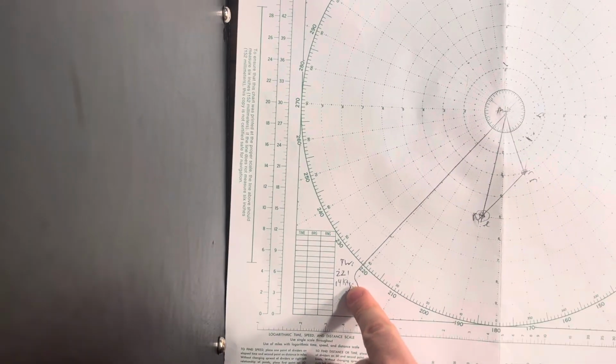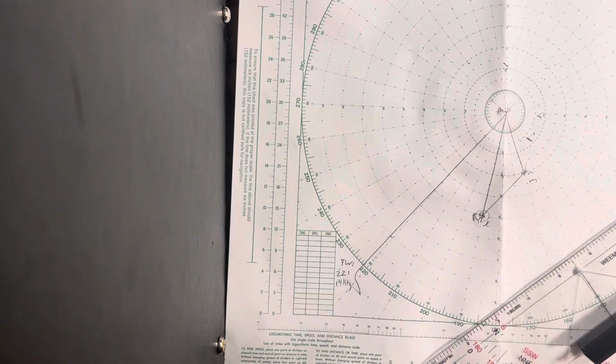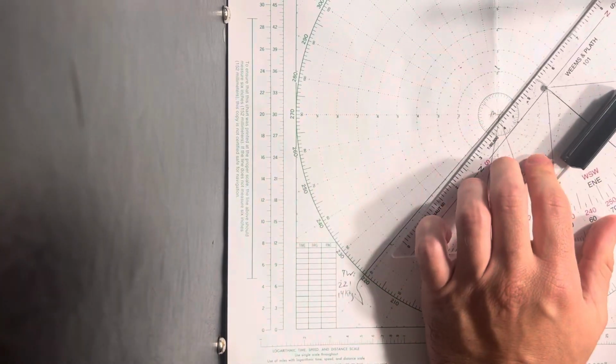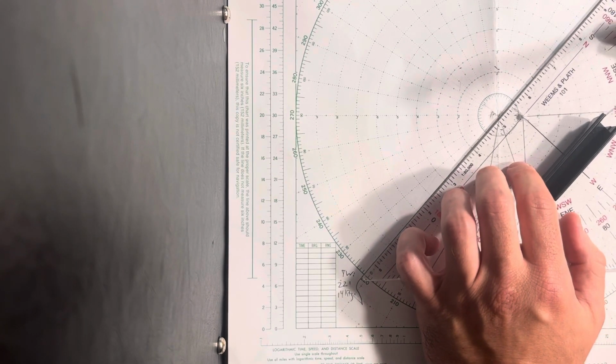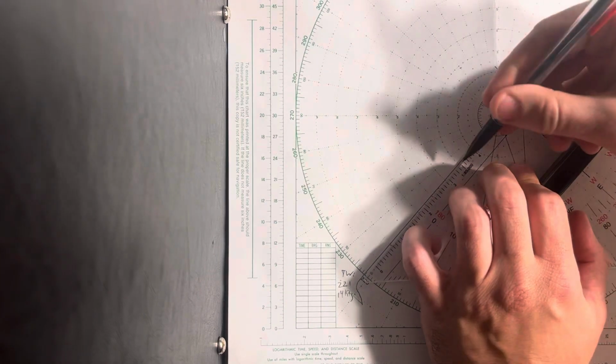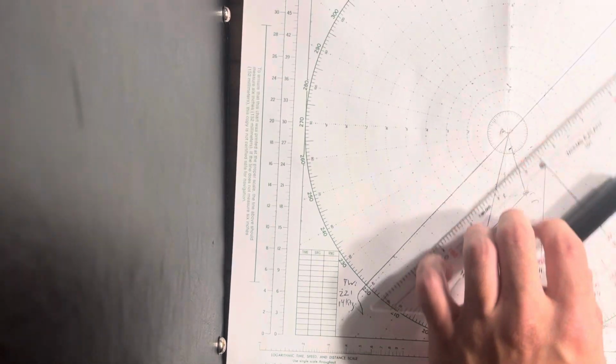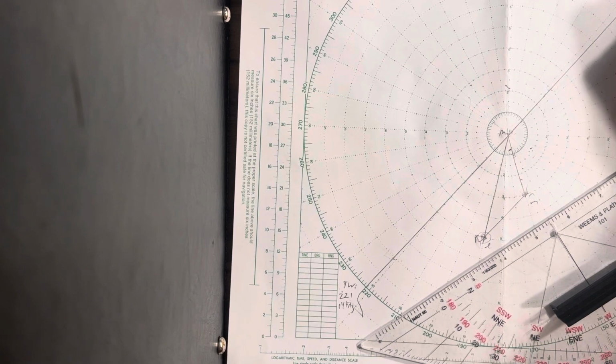So in this case, remember our true wind was 221 at 14 knots. So let's say we want it 10 degrees on the port bow at 20 knots. Let's just see what happens. 10 degrees on the port bow at 20 knots. So we extend the line out that way. Okay. We draw the, sorry, you can't see.